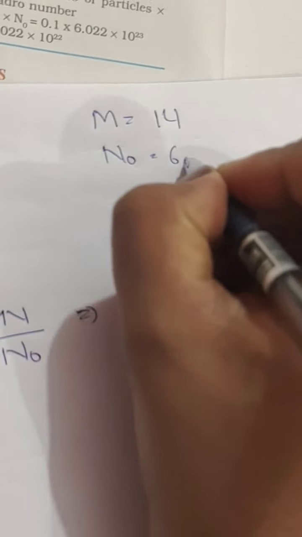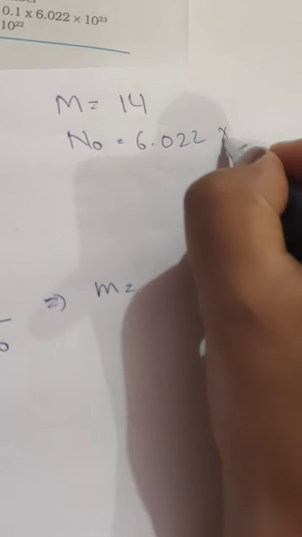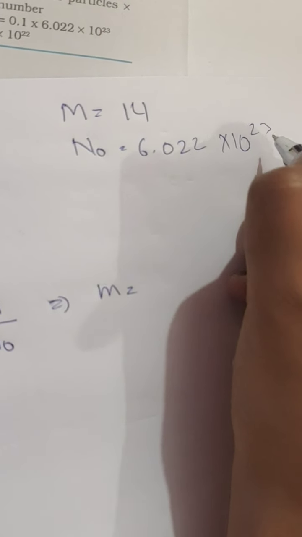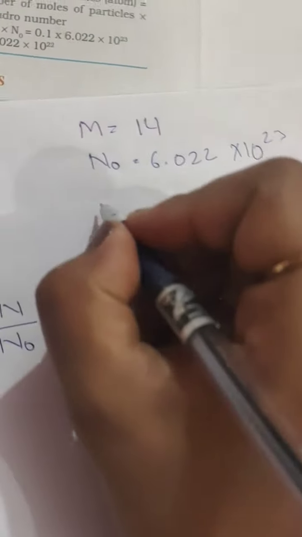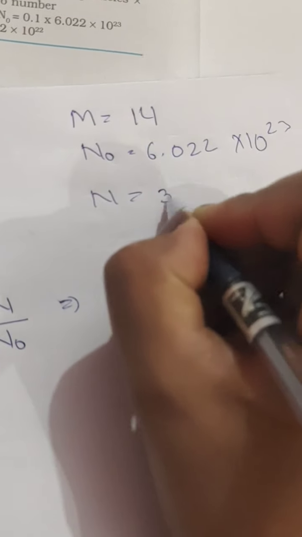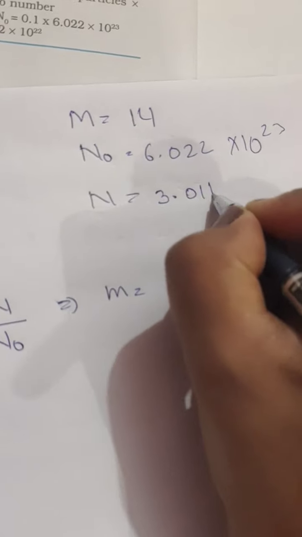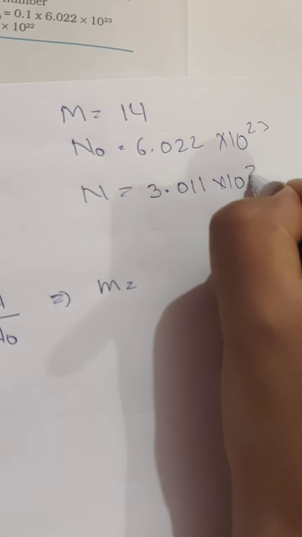And N naught is 6.022 into 10 to the power 23 that we know, and the other value N is given, 3.011 into 10 to the power 23.